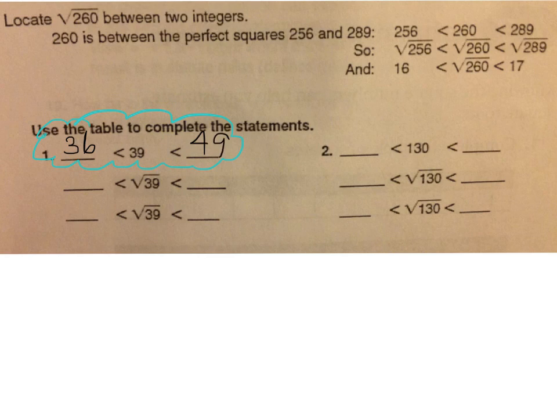It's going to be super, super helpful to you now and in the future as well to memorize those perfect squares, to recognize them really quickly, know them when you see them. Okay, so we're looking at the perfect squares 36 and 49. So we know that the square root of 39 is somewhere between the square root of 36 and the square root of 49. That means the square root of 39 is somewhere between 6 and 7. Okay, this is how we are organizing our work, organizing our thoughts for these types of problems.